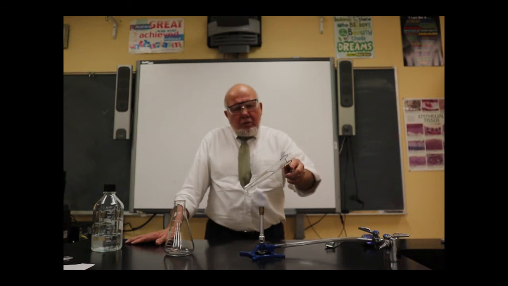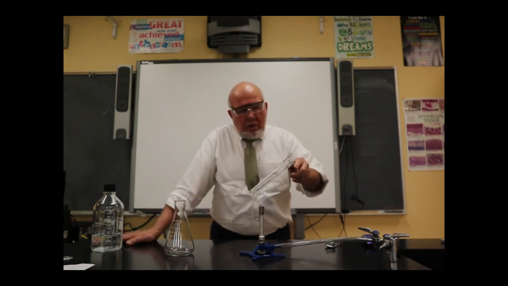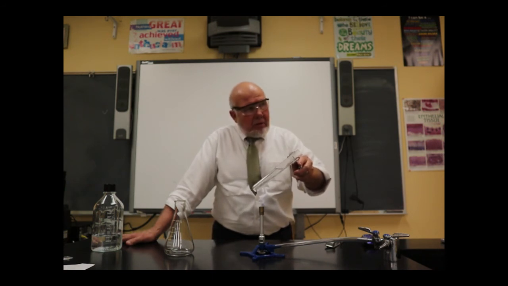And the trick is you kind of want to keep moving it around, stirring it around a little bit. I'm using a test tube clamp here, test tube holder actually, to hold it. All right, kind of swirling it. You can kind of see the bubbles coming up.